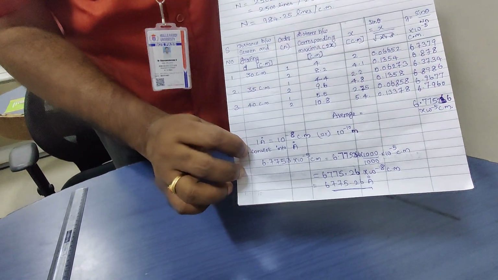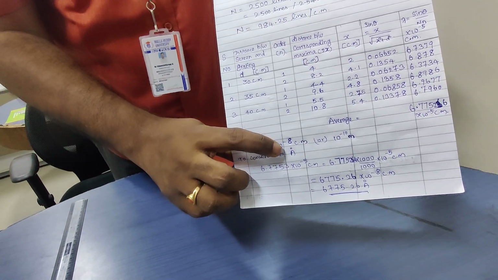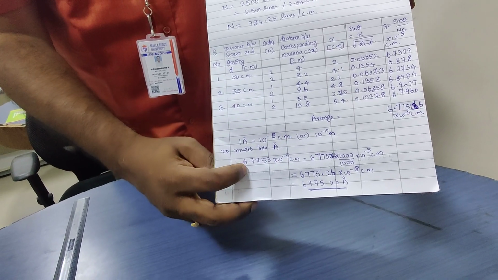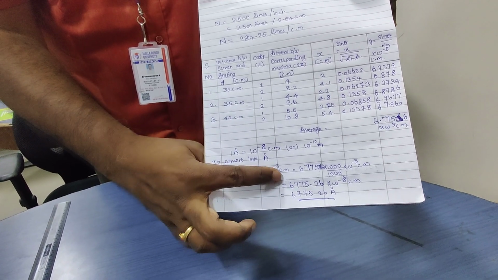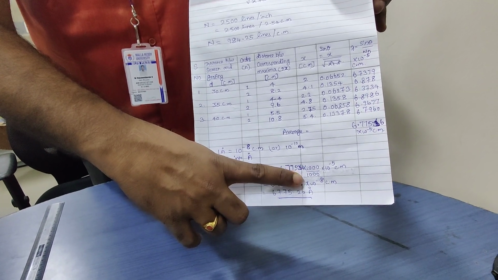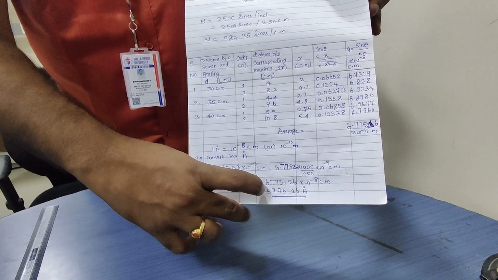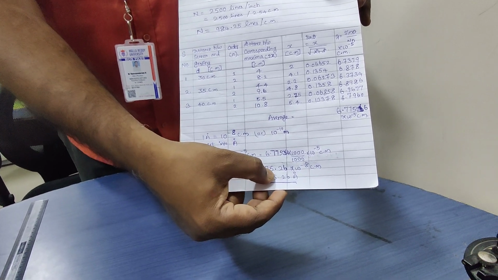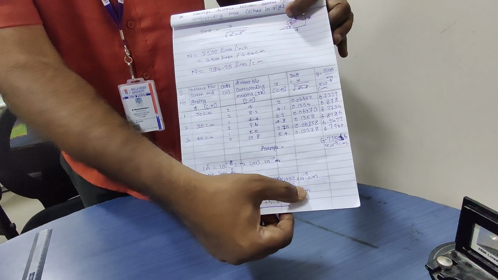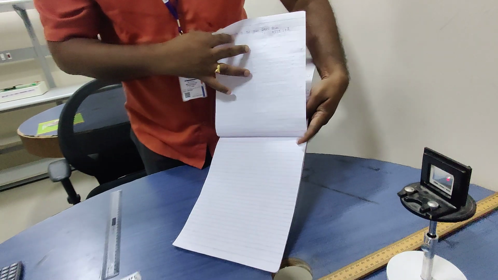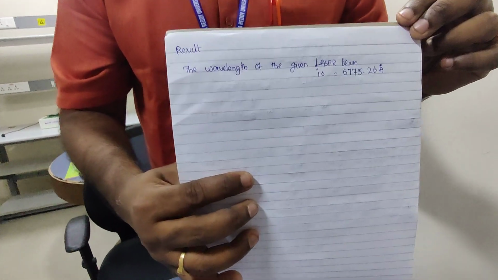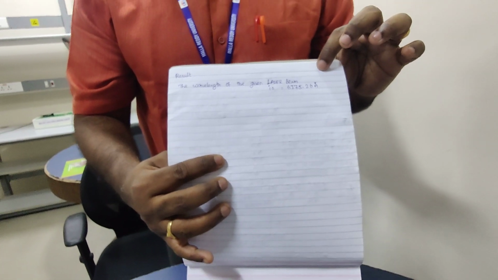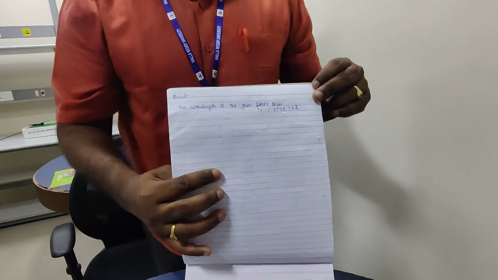For the conversion to Angstrom, 1 Angstrom equals 10 power minus 8 centimeter, or equivalently 10 power minus 10 meter. So 6.77526 into 10 power minus 5, if I multiply by 1000 and divide by 1000, I get 6775.26 into 10 power minus 8 centimeter. So I can write the result: the wavelength of the laser beam is found to be 6775.26 Angstrom. Okay, thank you.